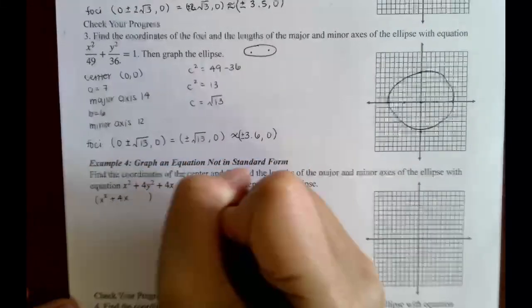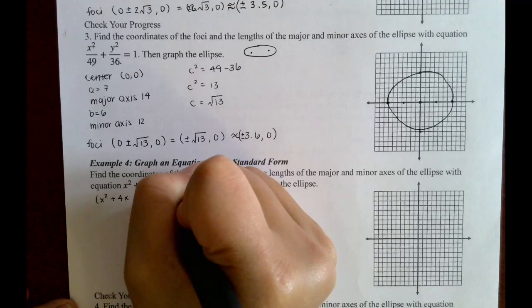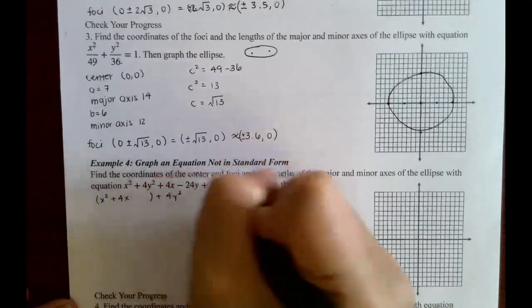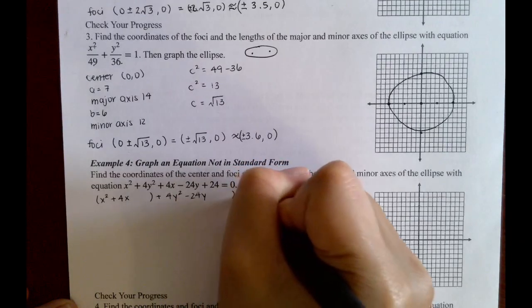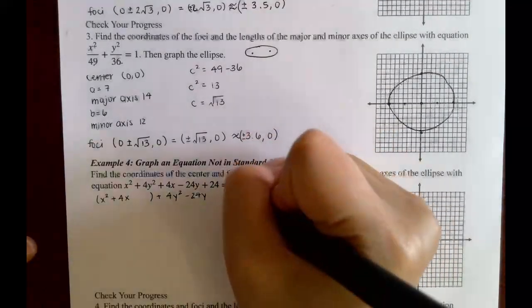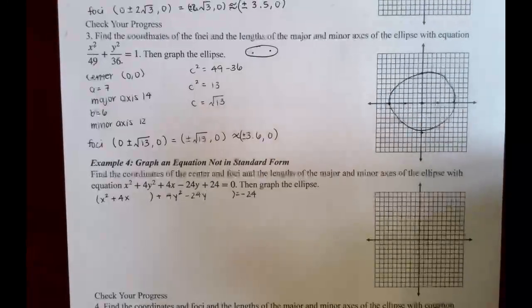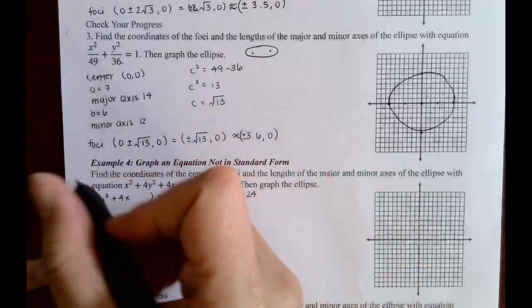And then group my y's plus 4y squared minus 24y, and move my constant to the other side. Equals. For now.